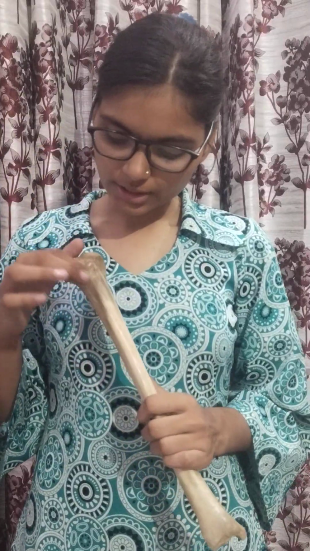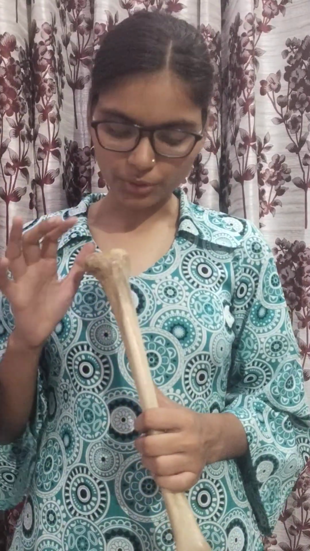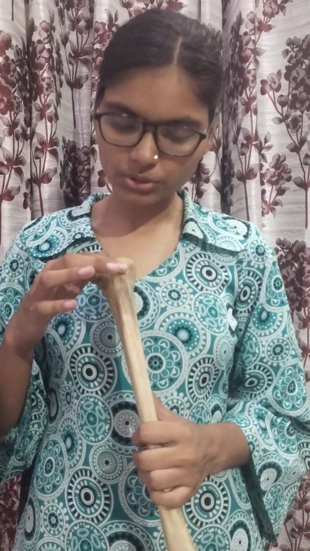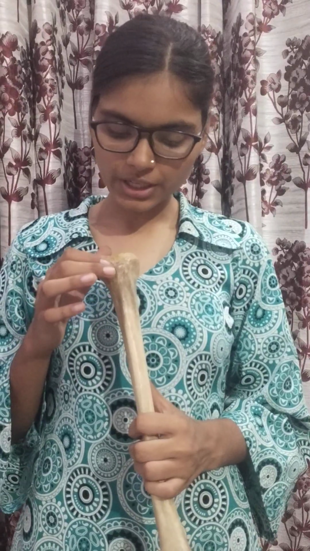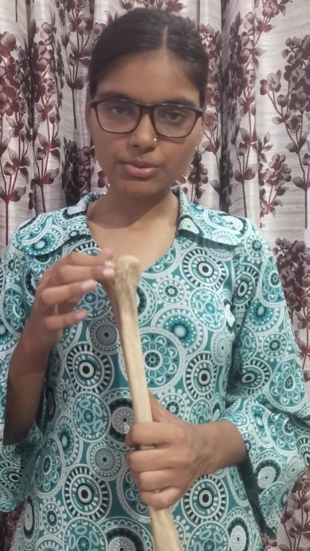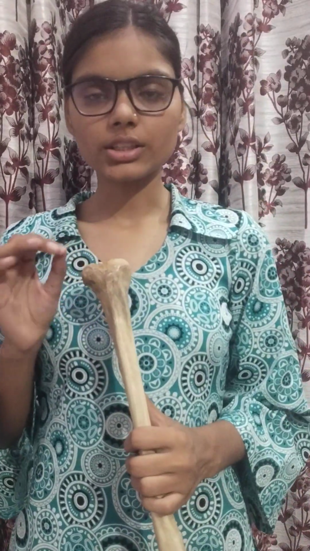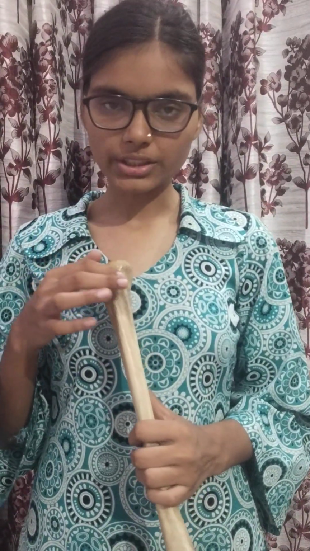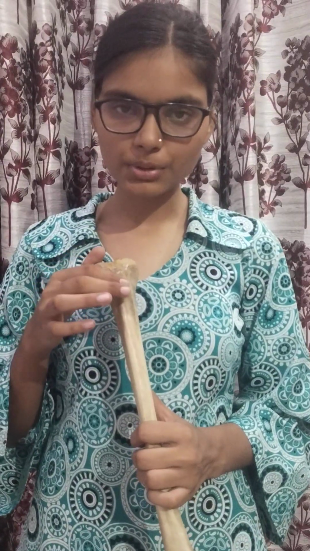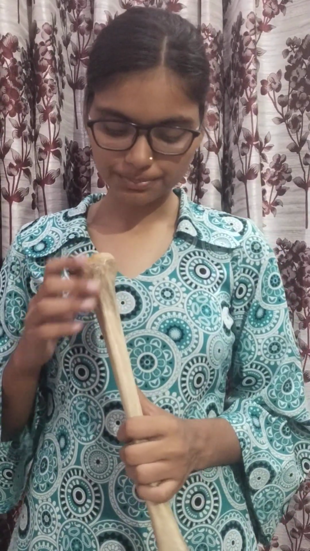Okay. Then comes the tibial tuberosity, which is very important because the tibial tuberosity is smooth in its upper part and rough in the lower part. The upper smooth part provides attachment to the ligamentum patellae. The lower rough part provides attachment to the subcutaneous infrapatellar bursa, as it is below.